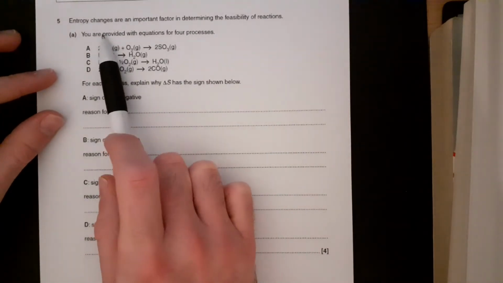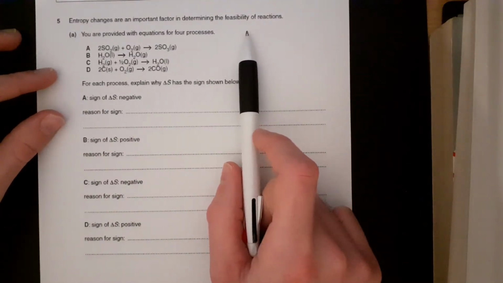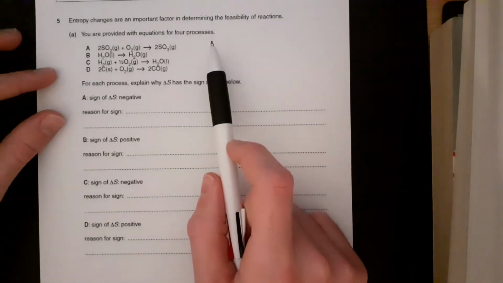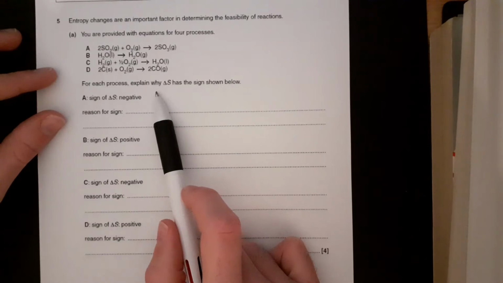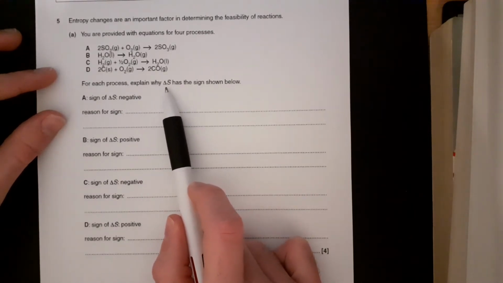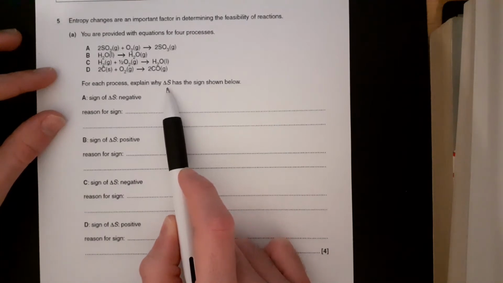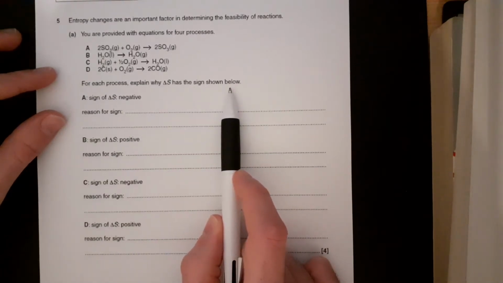So here it's saying entropy changes are an important factor in determining the feasibility of reactions, basically whether this reaction is going to be possible or not. And here we have four different processes, and it's saying for each process, explain why delta S, which is the symbol for the entropy change, has the sign that's shown below. Entropy is always given the symbol S, and this delta symbol always means a change.